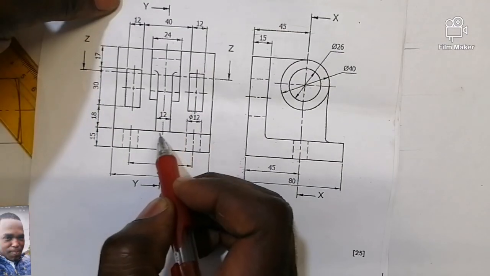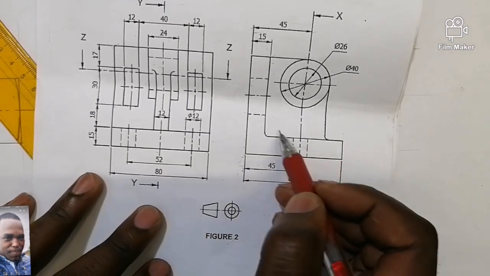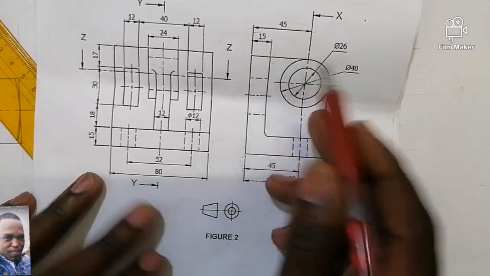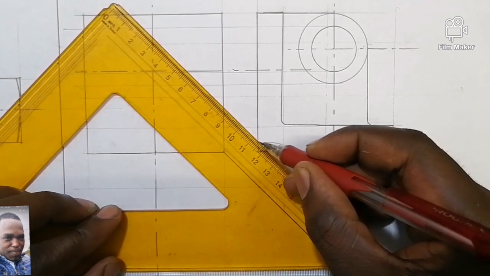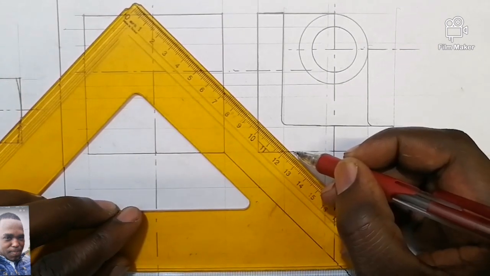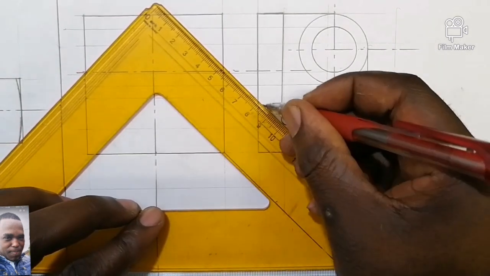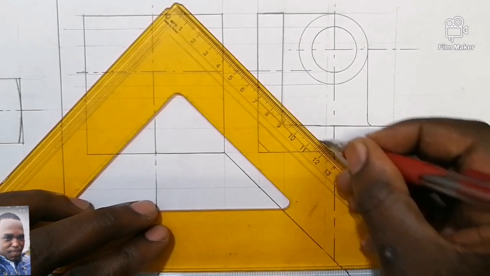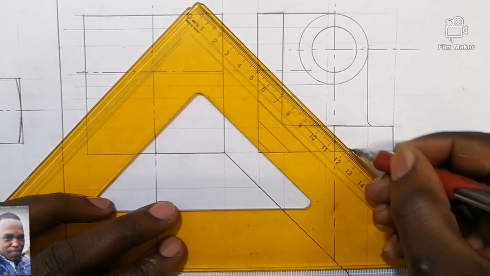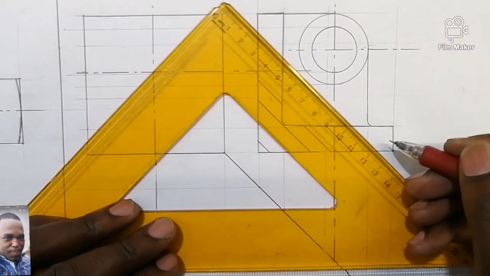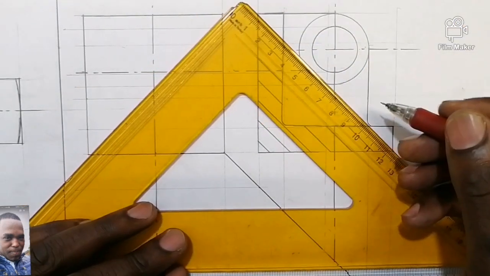Then again, remember, we don't section a support. So from here, all of this is actually a support. We don't section it. So if we were to section our left view now, we are going to have something of this nature. Like this you go. Like this you go.